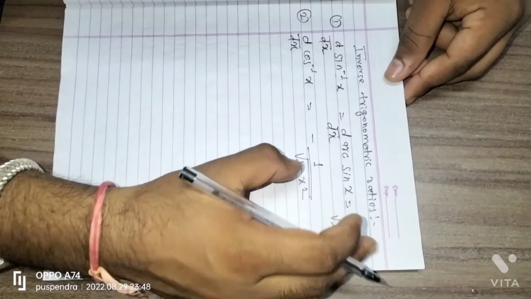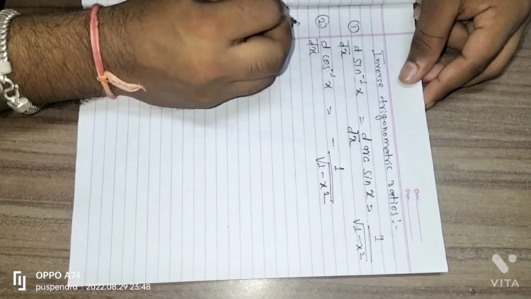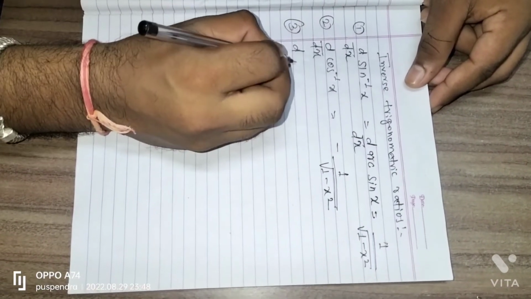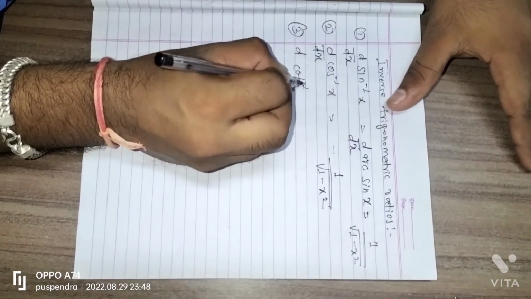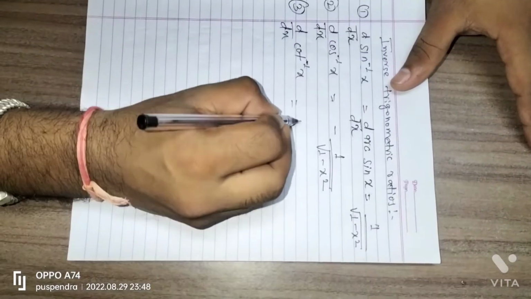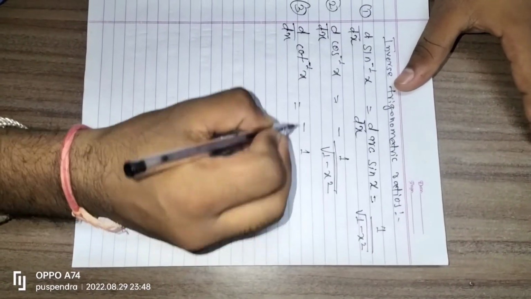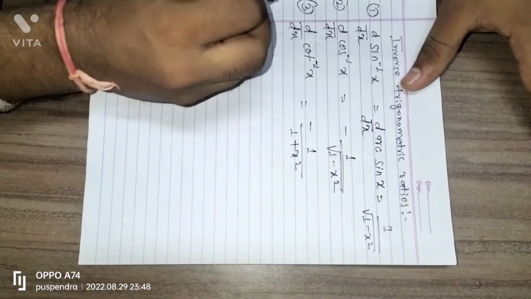Here it is also symmetric as before. Derivative of cot inverse x with respect to x is minus 1 upon 1 plus x squared.